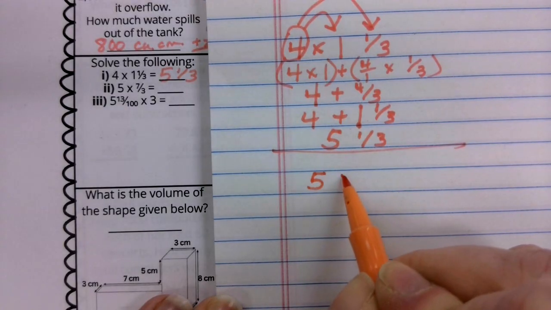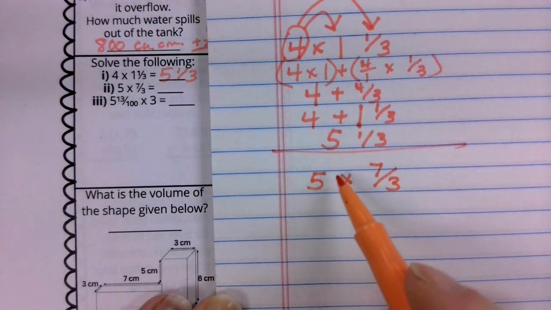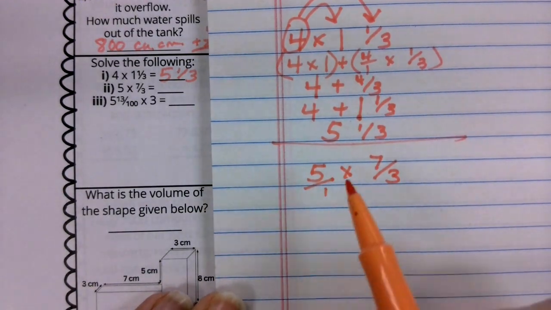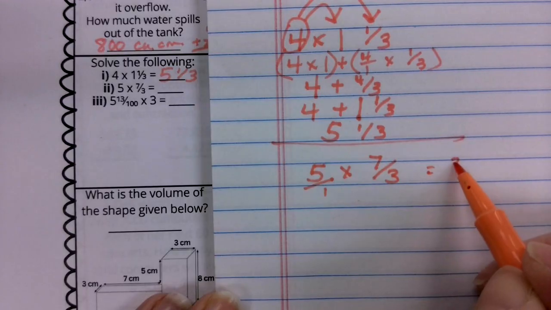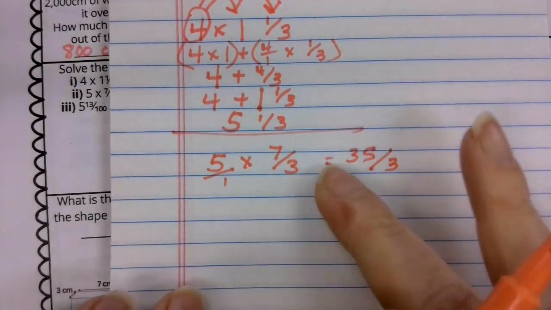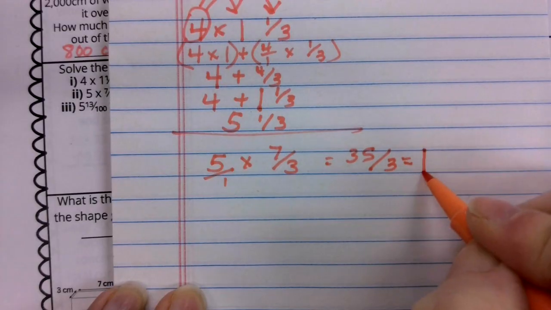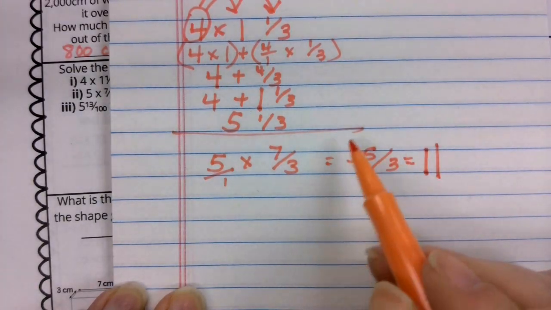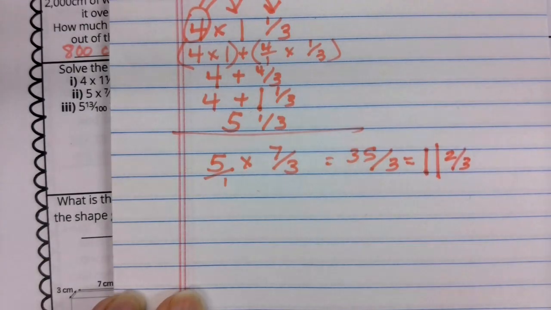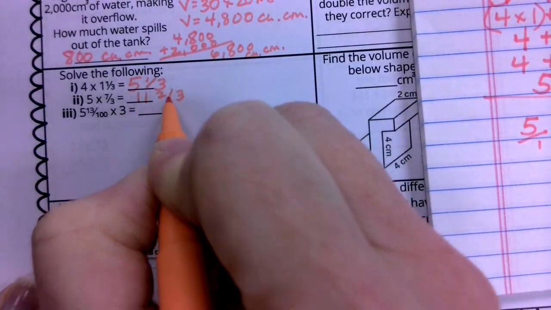I have 5, and I'm going to multiply it by 7/3. Just like we noticed here, we're really multiplying the 5 by the numerator because this is really 5 over 1, right? So we have 5 times 7, which equals 35, and our denominator is 3. Let's turn that improper fraction into a mixed number. We say, well, how many times can 3 go into 35? It can go in 11 times. That would use up 33 of my 35, and there's 2 left over, and our denominator stays the same. So my answer is 11 and 2/3.